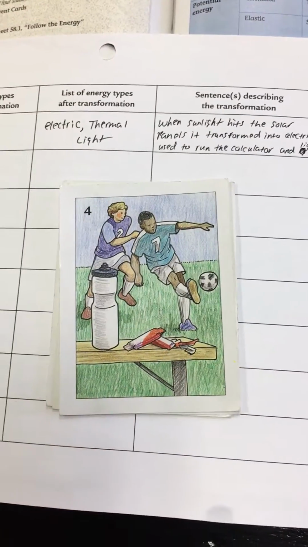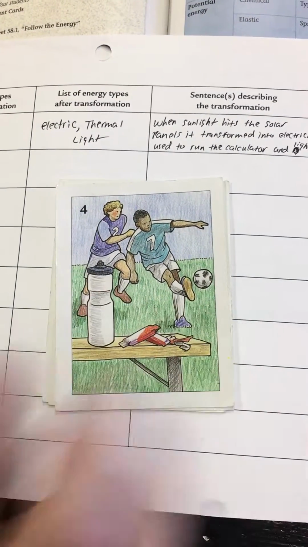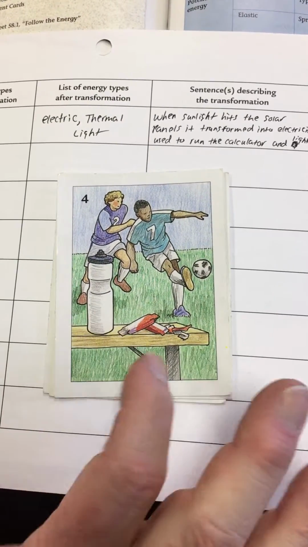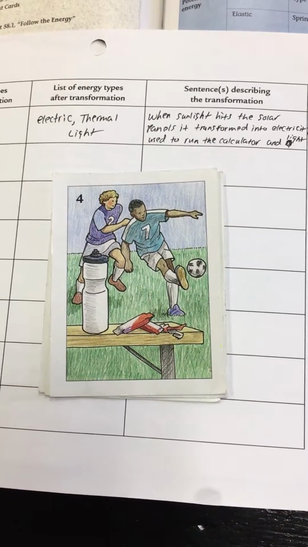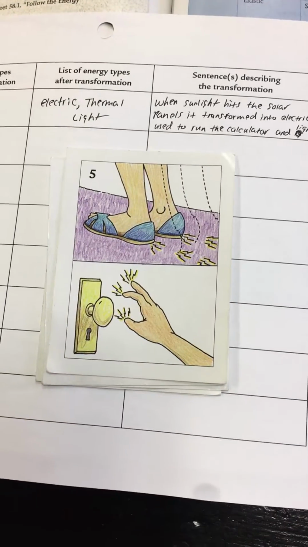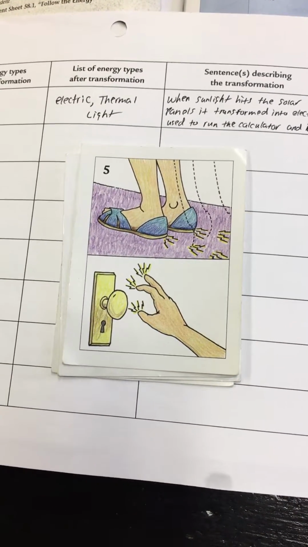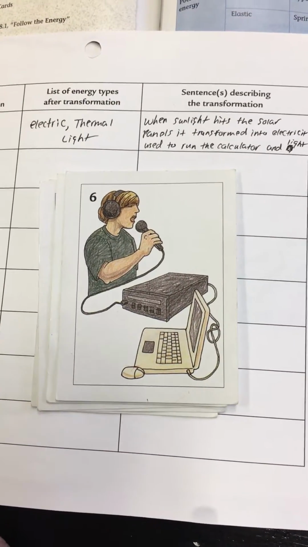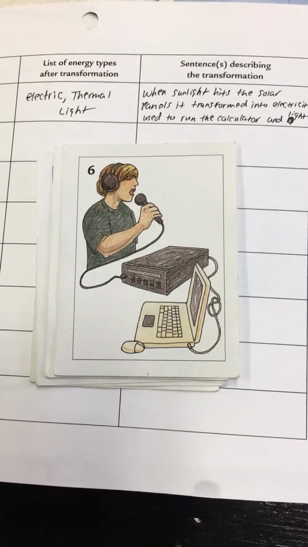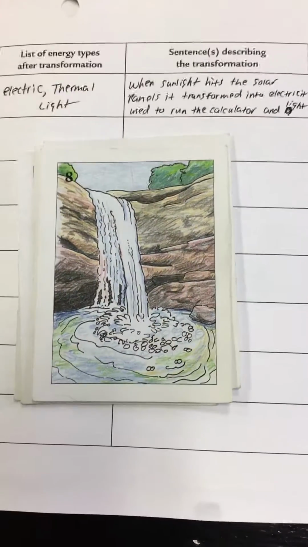Card number 4. This card has some kids playing soccer, but as you can see here on the bench, you need to pay attention to the drink container and the food items on the bench. Card number 5. Card number 6, a person singing into a microphone and then putting it into a computer. And card number 8, which is a waterfall.